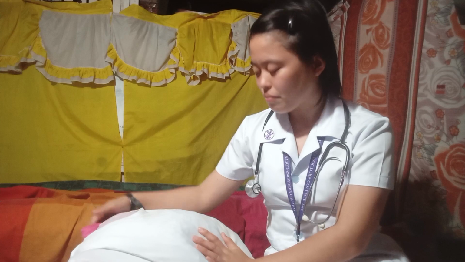So what is the fetal back? The fetal back is a long continuous structure that you can feel, while the extremities feel nodular, like the extremities here.